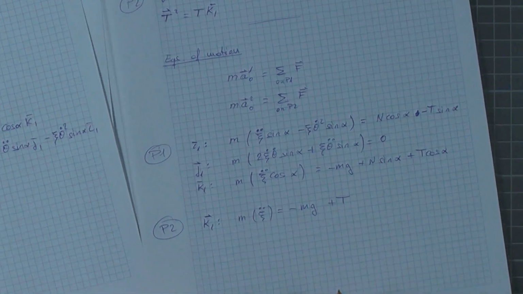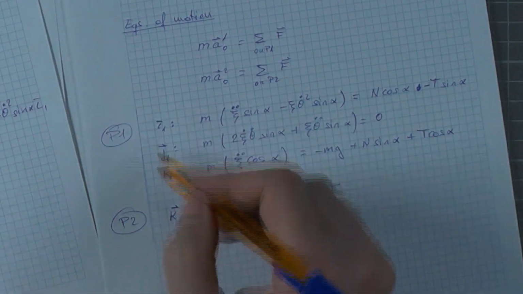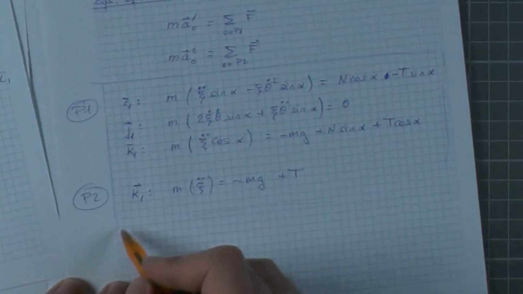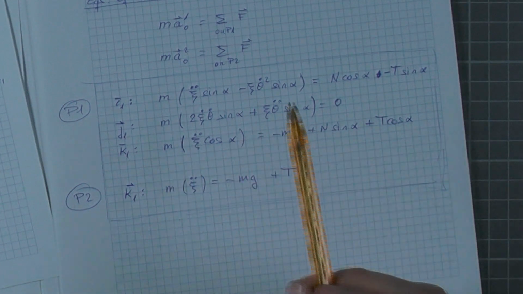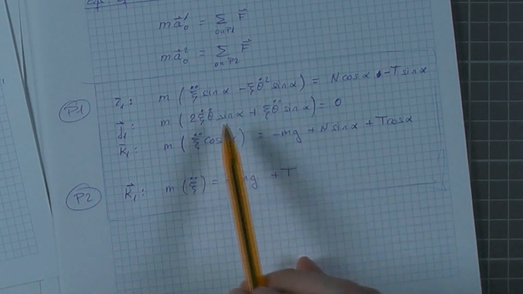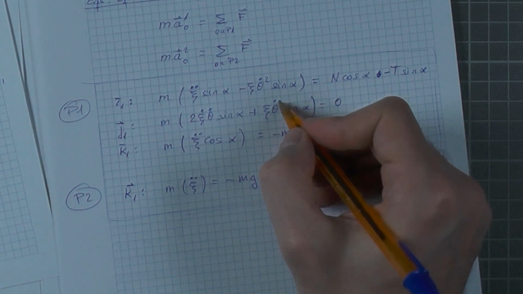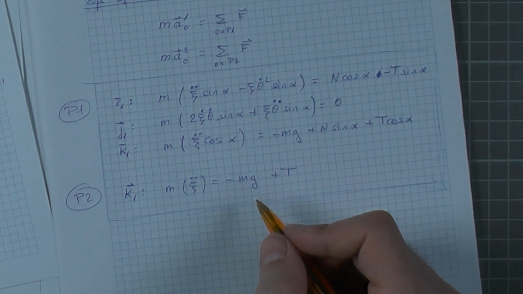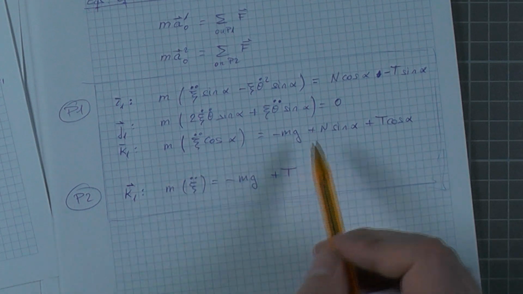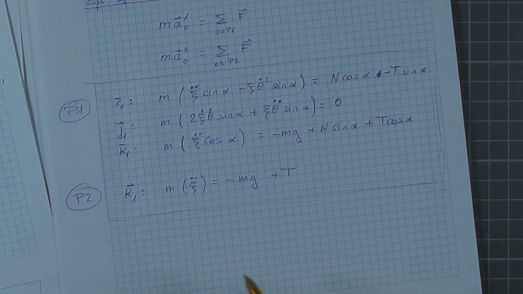So these are the four equations of motion that, if integrated, would give us the evolution in time of he and theta, the two coordinates that we are using to describe the configuration of the system, and additionally that will give us the value of n and t along time.